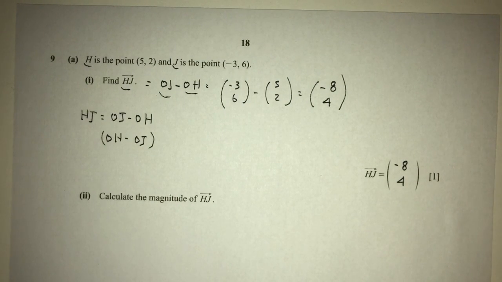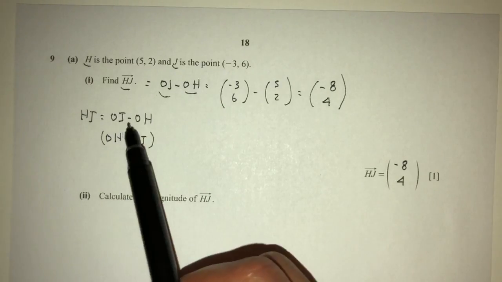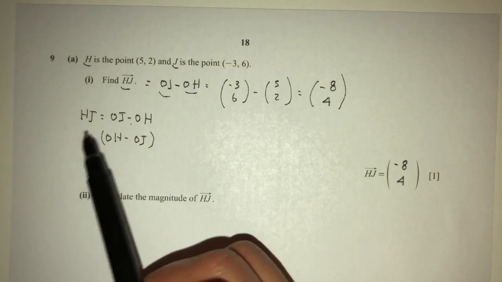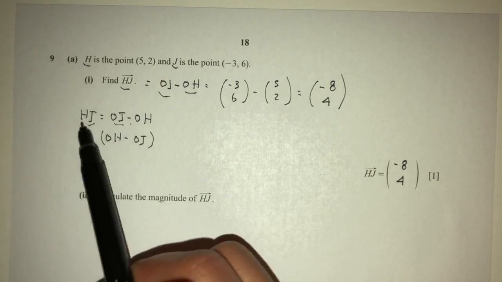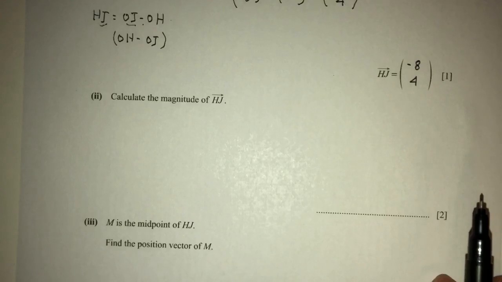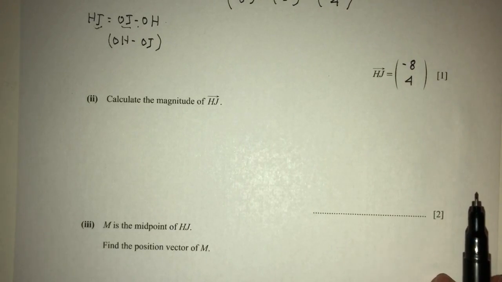If you just type in why is this vector this way, AB is OB minus OA, you will find a video to explain why we have this equal to this. Anyways, the idea here is that you will always put the second one first and then the first one after. Okay, that's the idea. Anyways, part 2, calculate the magnitude of this.